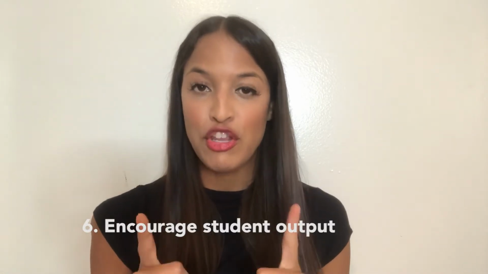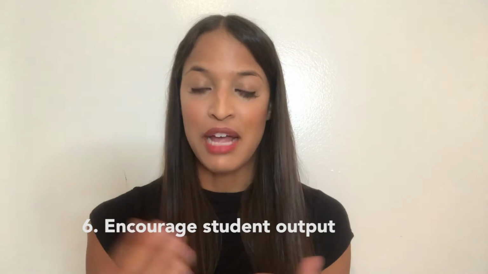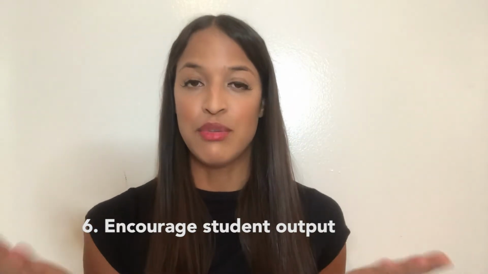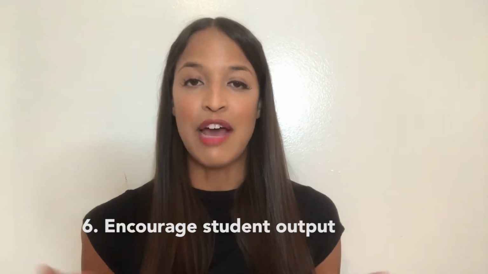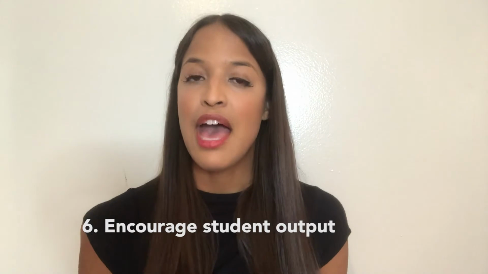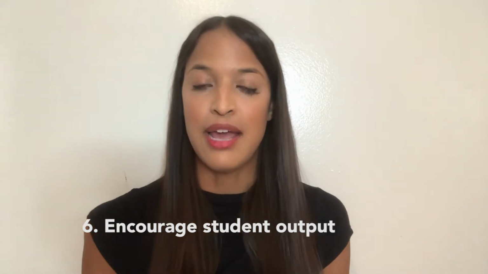Okay guys, another tip I have for you is to make sure that the student is speaking more than you're speaking. The way that these platforms usually refer to this is by making sure that there's a lot of student output. That's what they call it. Basically, most of the platforms want to make sure that the student is speaking 70% of the time and you're speaking 30% of the time. So you're always making sure to ask the student questions that elicit a response from them. So it should be 70% student output and 30% teacher output.